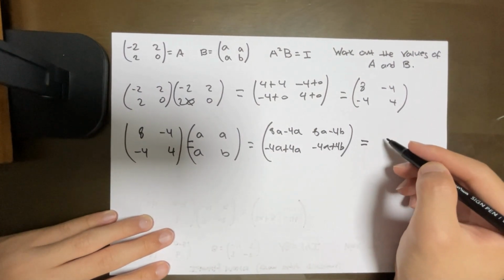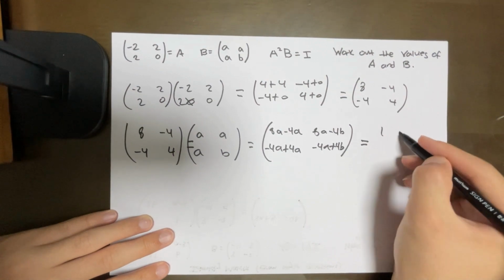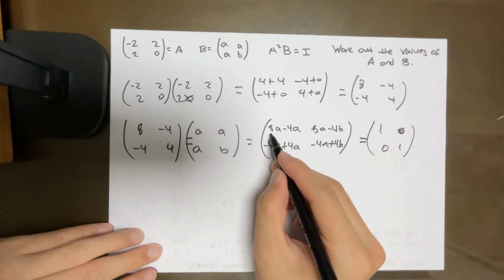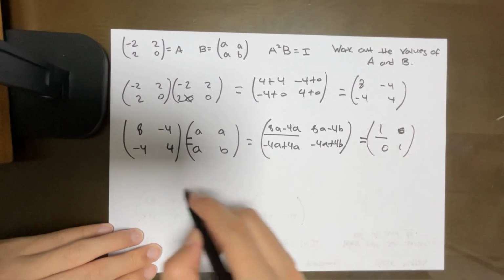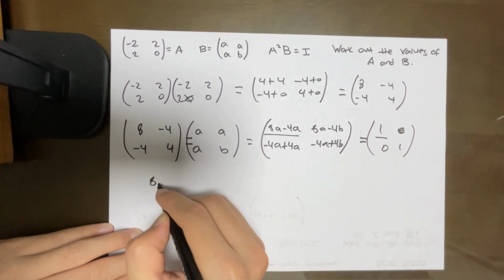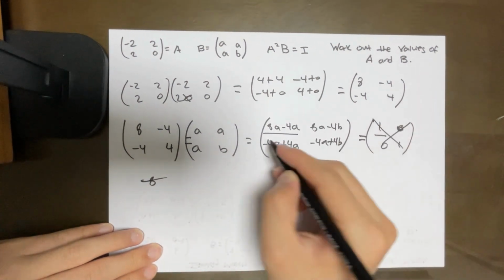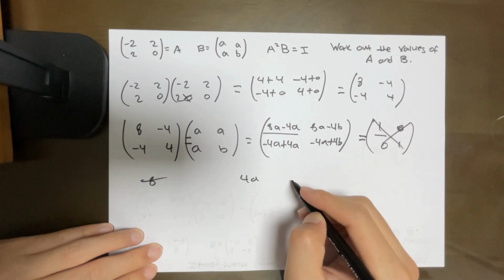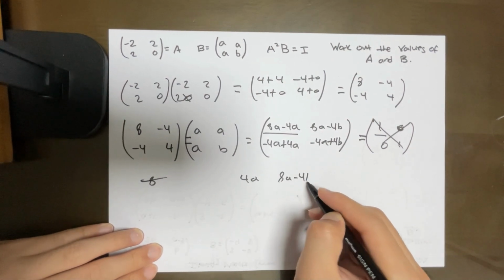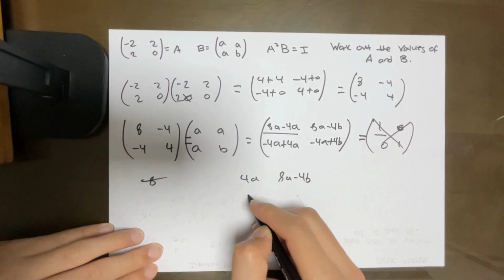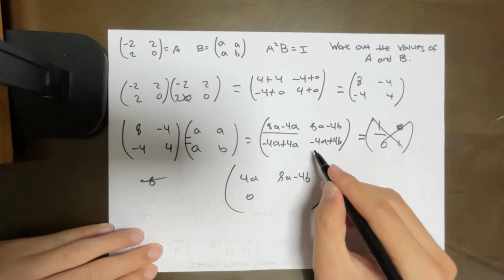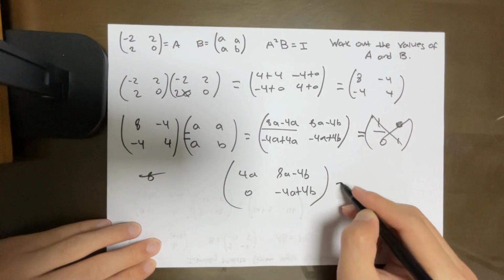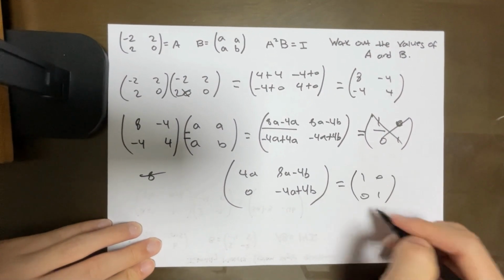This is equal to the identity matrix, which is 1, 0, 0, 1. Actually, before we compare, let's simplify this first. 8a minus 4a gives us 4a. 8a minus 4b just stays the same. Negative 4a plus 4a gives us 0. And negative 4a plus 4b stays the same. And this is equal to the identity matrix, 1, 0, 0, 1.